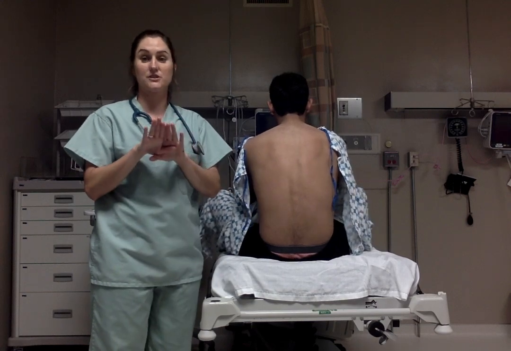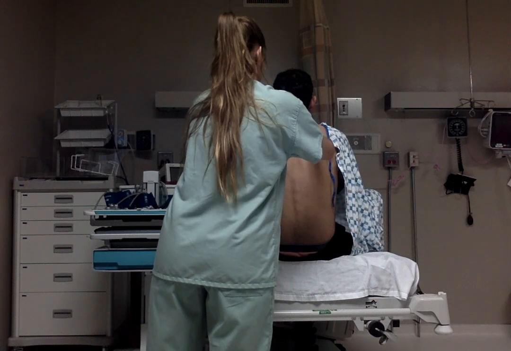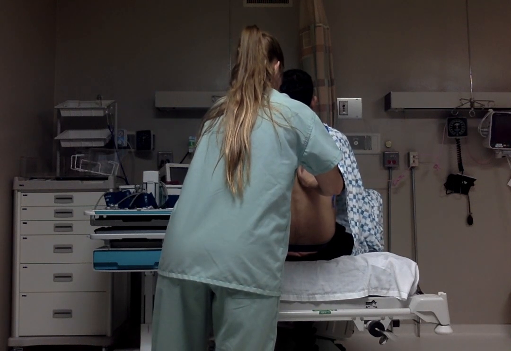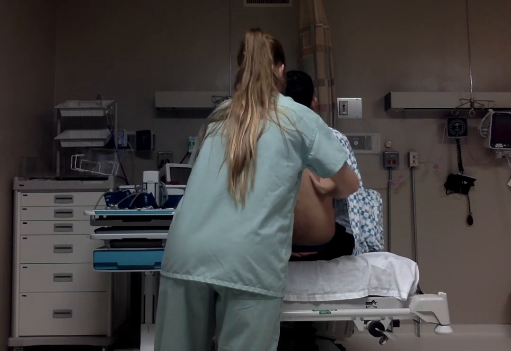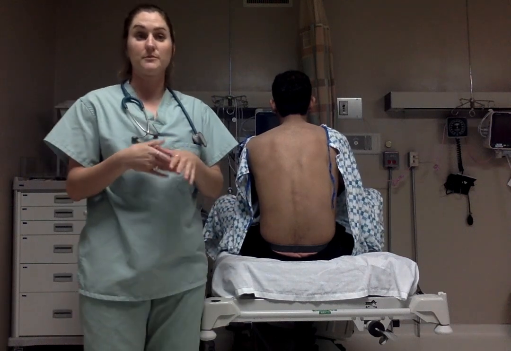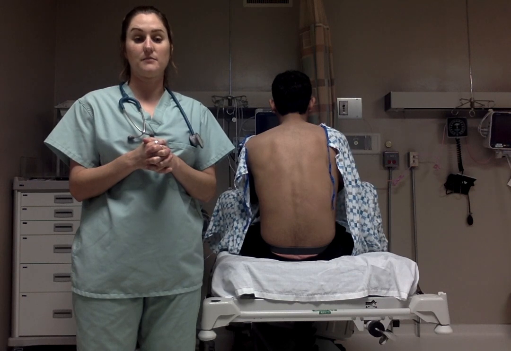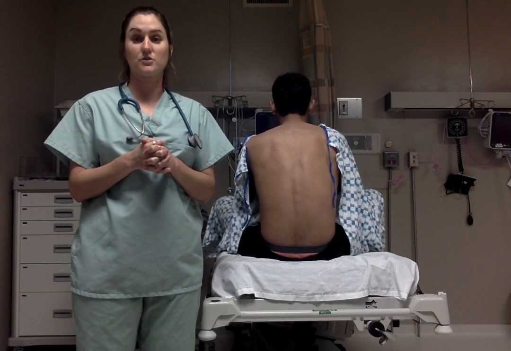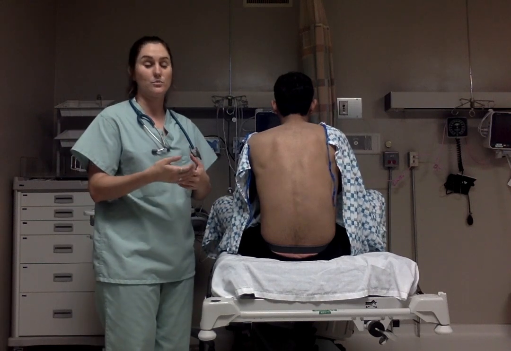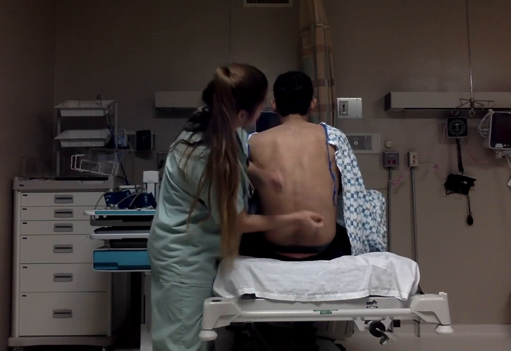I'm going to ask the patient to say 99 as I work my way down. 99. 99. 99. Perfect. And there's no increased or decreased tactile fremitus. Now I'm going to be testing for CVA tenderness, or costovertebral angle tenderness, and asking the patient if he feels any pain with this movement. Any pain with that? No.